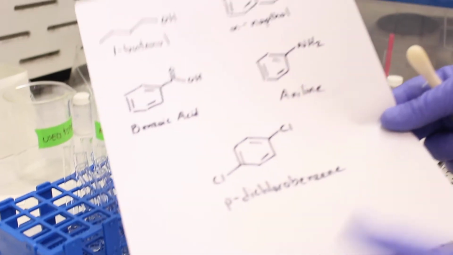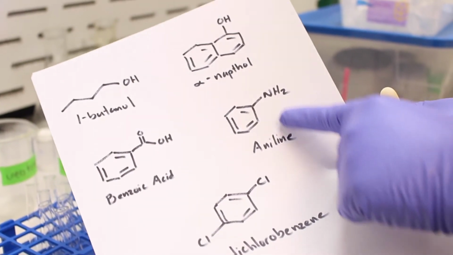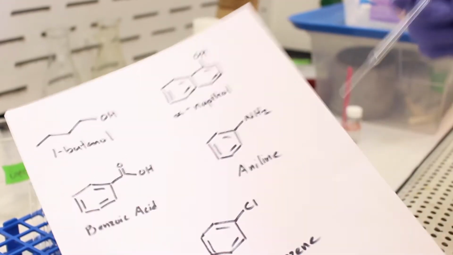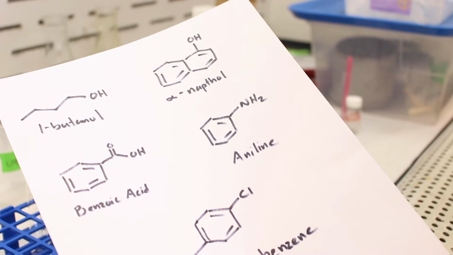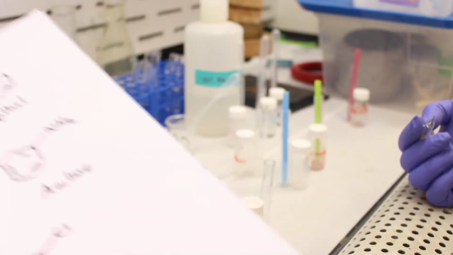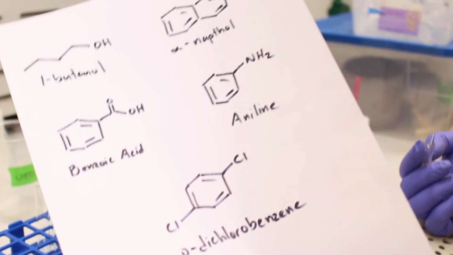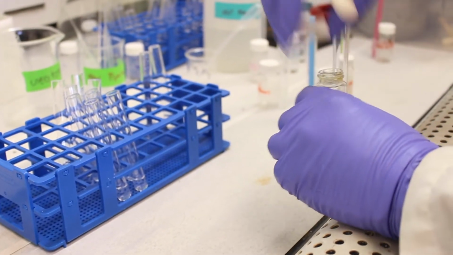Okay, so the next compound we're covering is aniline. Aniline is a weak organic base. The nitrogen has a lone pair that can be protonated, and when it is protonated, it can be ionized and brought into aqueous solution, so water, in the presence of an acid.